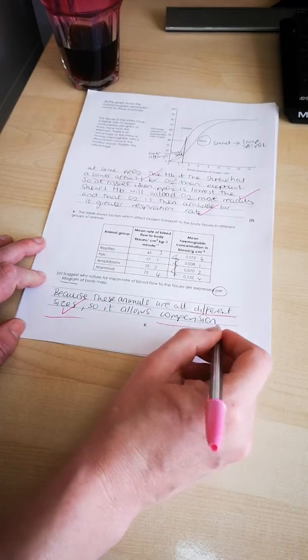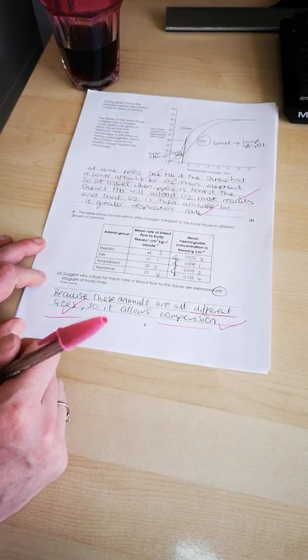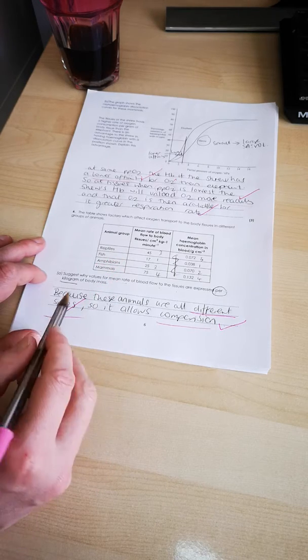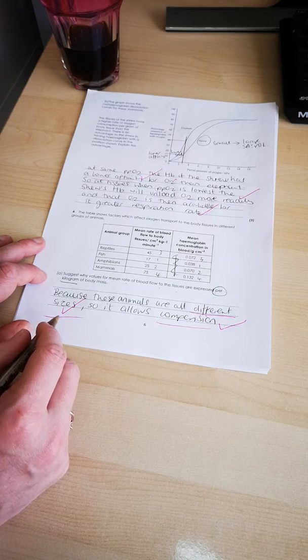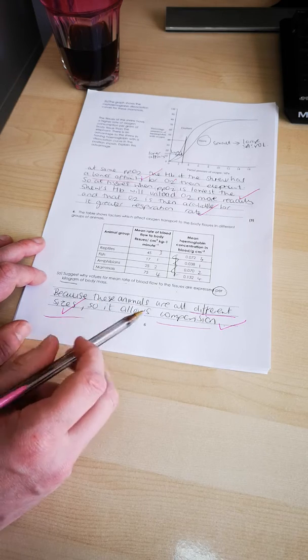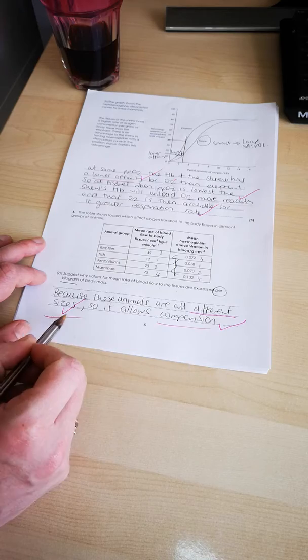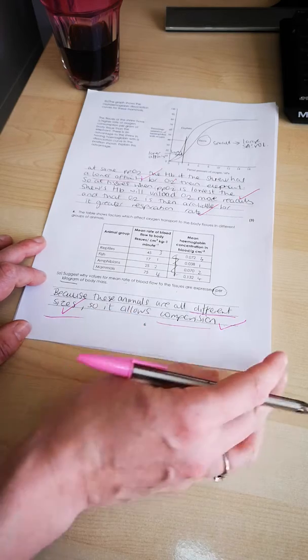So it allows comparison, those two. So it's not that it's easier to compare, it's the fact that they are different sizes. So unless you did it, you wouldn't be able to directly compare them. So they're all different sizes, so it allows comparison.